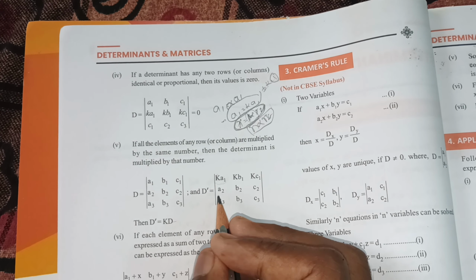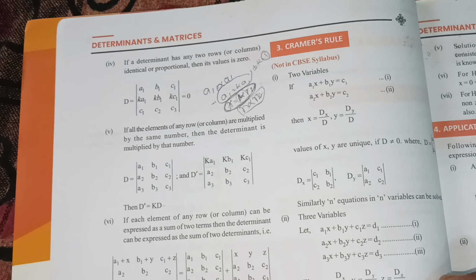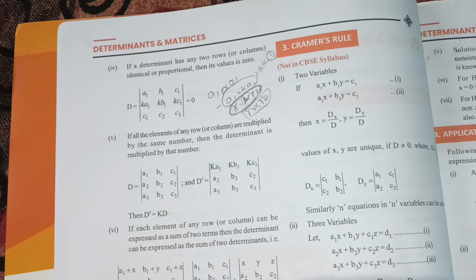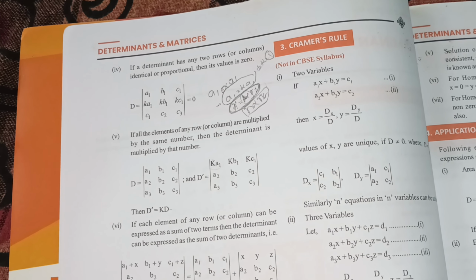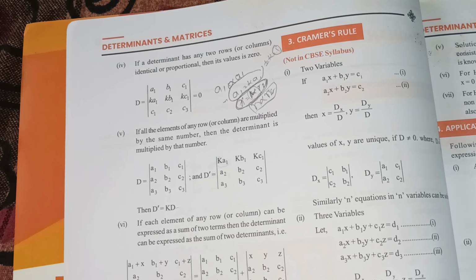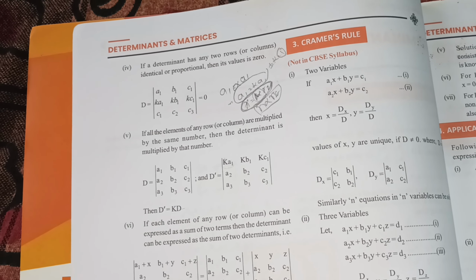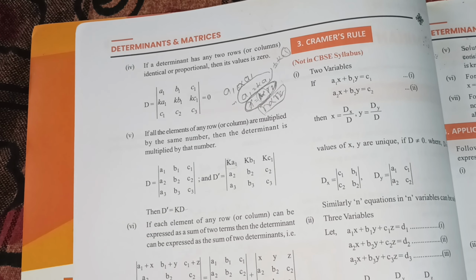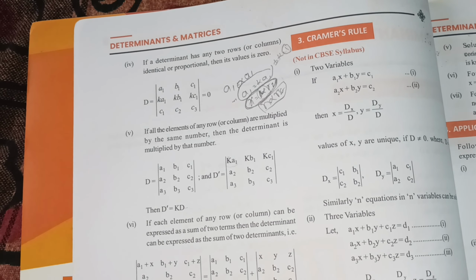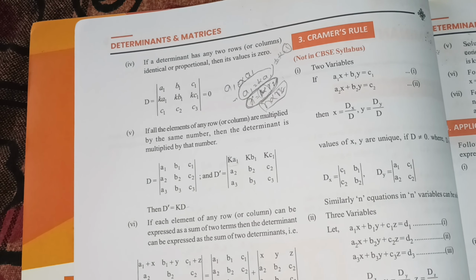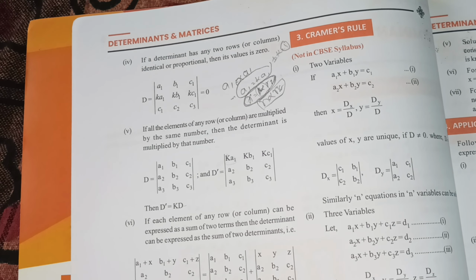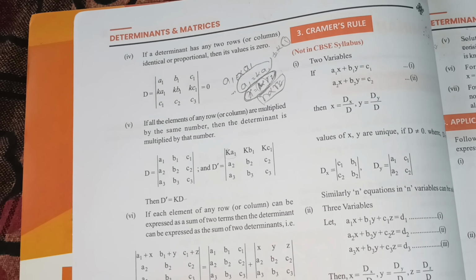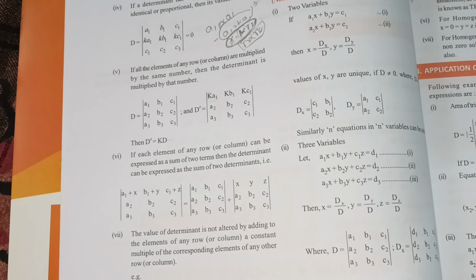If k is a big number like 446, then 446 into 1, 446 into 2, 446 into 3, so 1 2 3 can be inside and 446 will be outside. So you can directly calculate the value of the determinant and multiply it with the k, 446. So it's an example I have explained in this video.